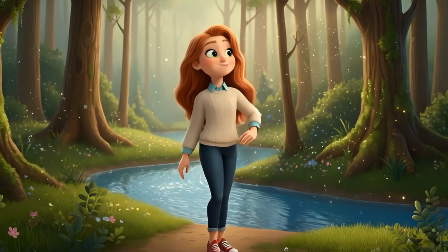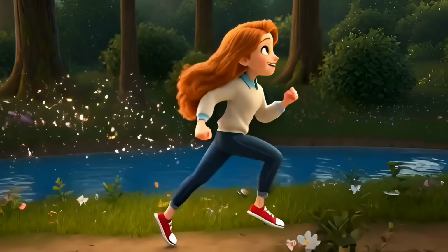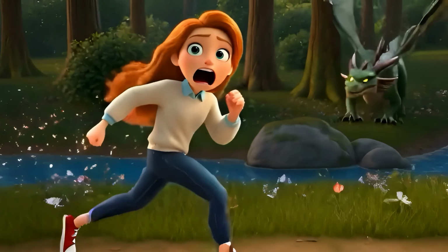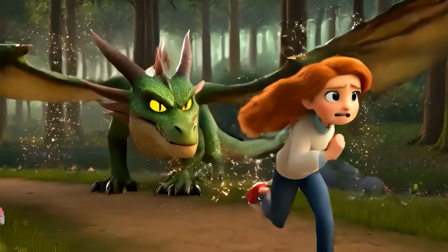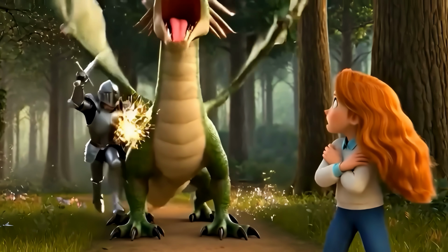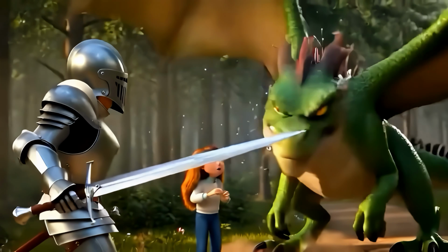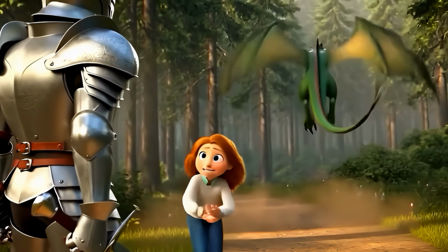Wow, this forest is full of magic. Look at the sparkling stream. I can't wait to see more. No, get away! A dragon! Back, foul beast! You dare challenge me? Be careful! Thank you!